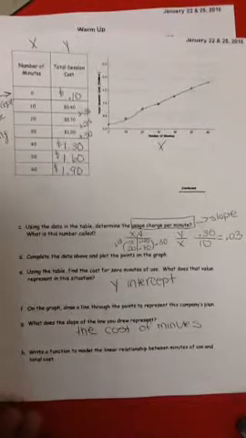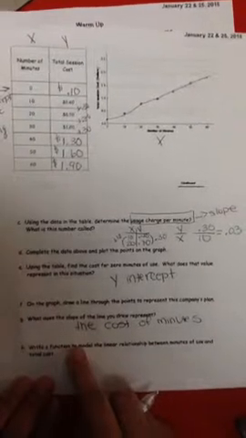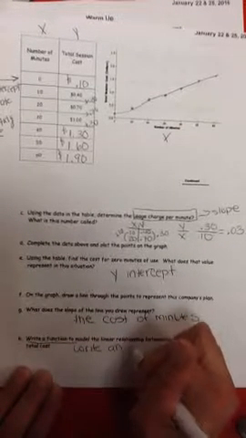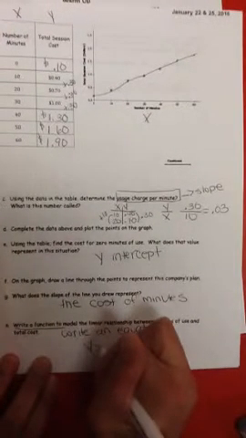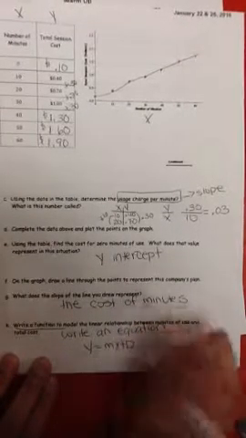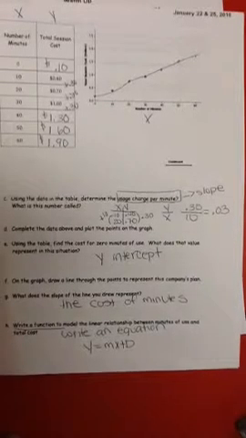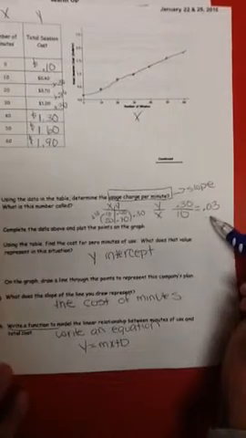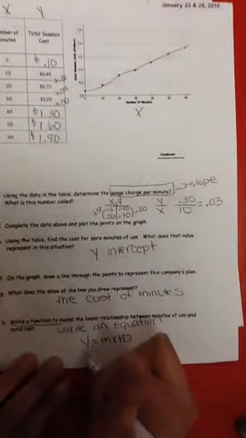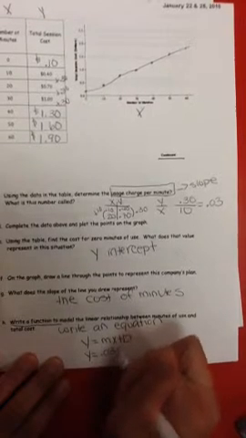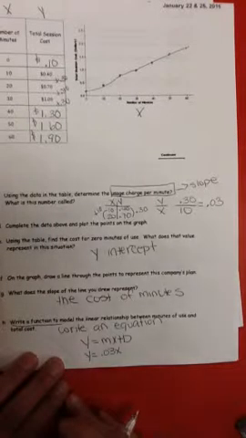All right. So of course they always want to say write a function to model this. Basically they're saying write an equation, and we know this. We got this. We've been doing this since we've been back. Write an equation. y equals mx plus b. You remember, m means slope, and b means y-intercept. We were able to get the slope because we found 0.30 over 10. So we know our slope will be 0.03x. And then we found our y-intercept by looking across when x is 0. So in this case, our y-intercept is 0.10.